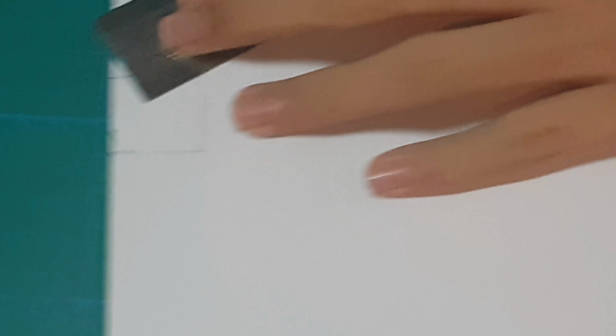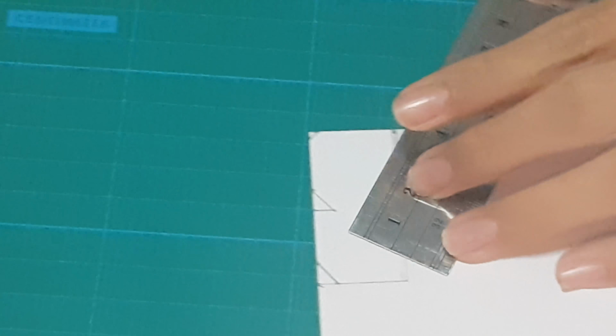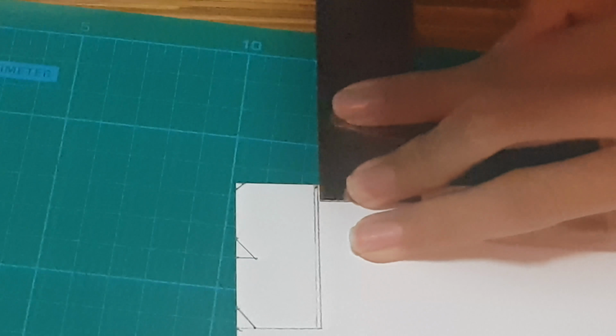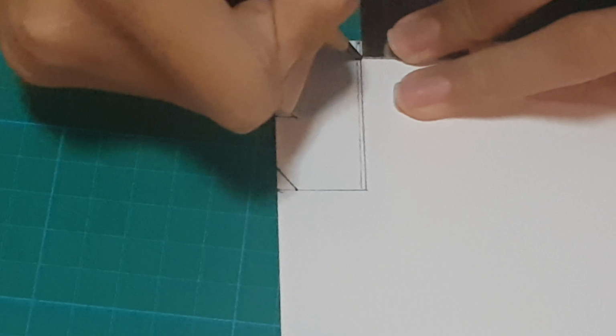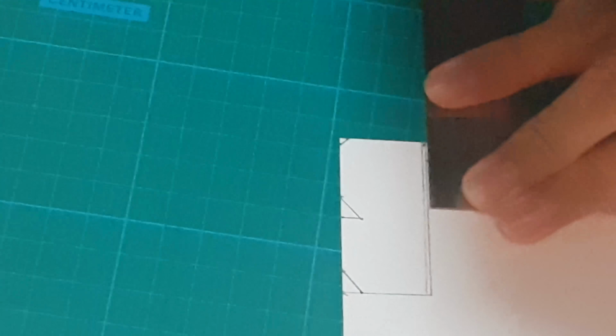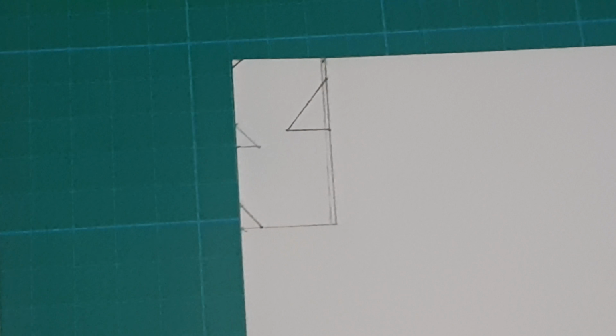Now we will construct our final triangle for this rectangle, which has a base of 0.2 centimeters and a height of 0.2 centimeters. Which has a base of 1.5 centimeters and a height of 1.1 centimeters. Like this.